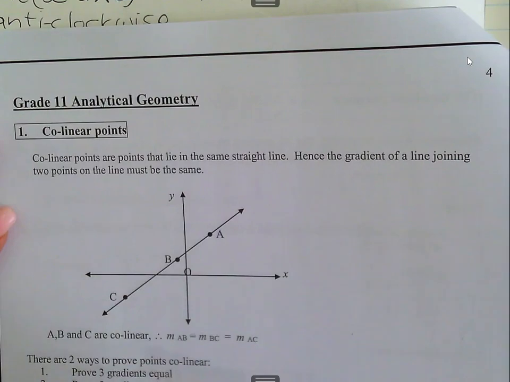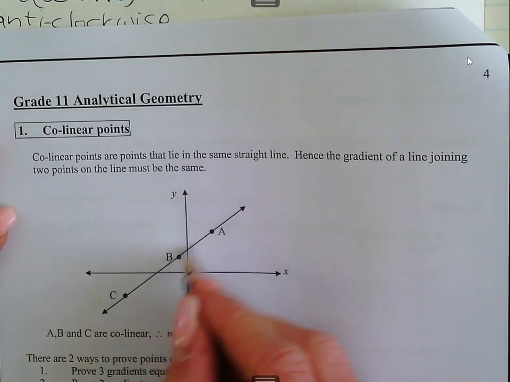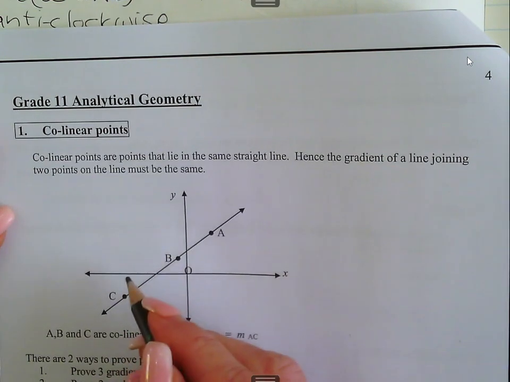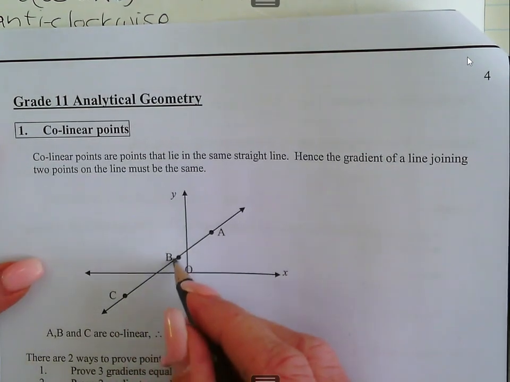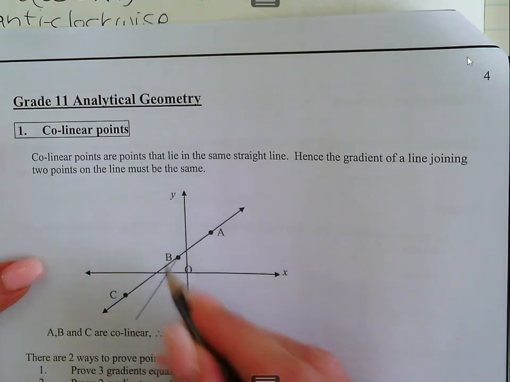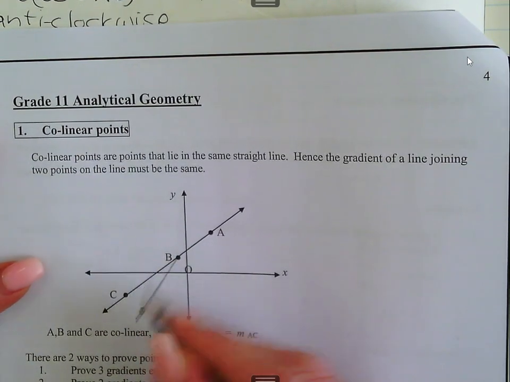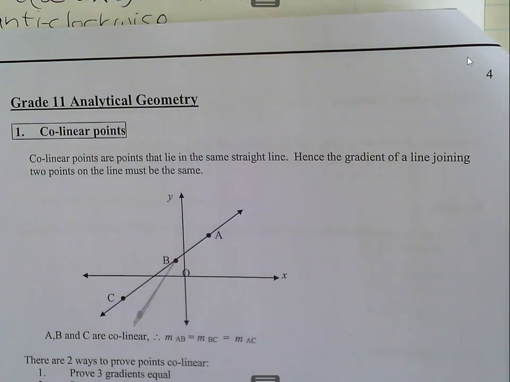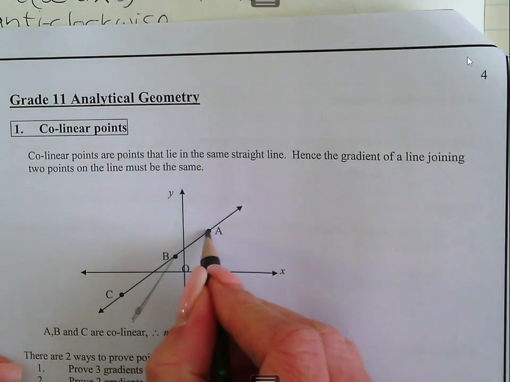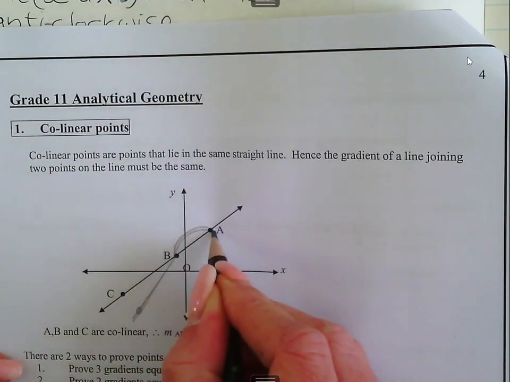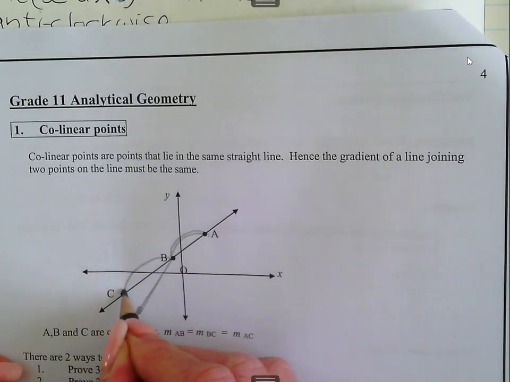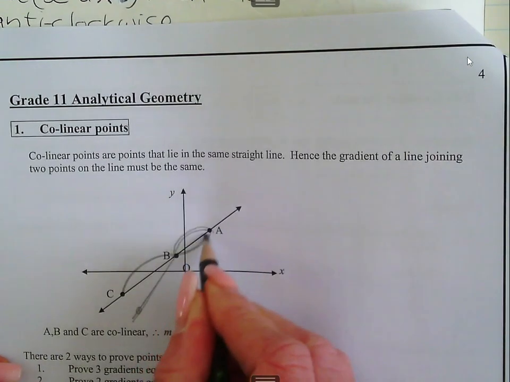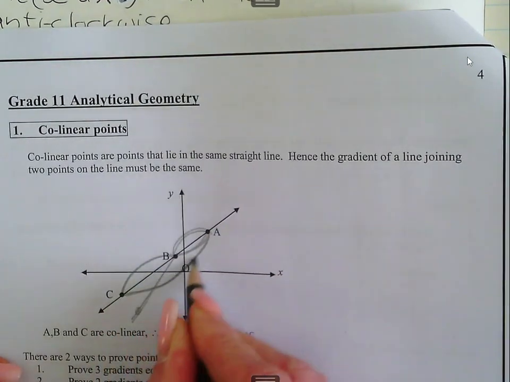You can imagine if this gradient and this gradient is the same, they must be on the same straight line. But if the gradient between B and C is different, if it takes a knock, then C can't be on the same straight line. Does that make sense? Okay. So if we want to prove collinear points, all we're going to do is prove that the gradient between A and B is the same as the gradient between B and C, or we prove that the gradient between A and B is the same as the gradient between A and C.